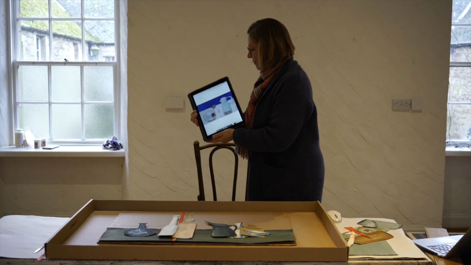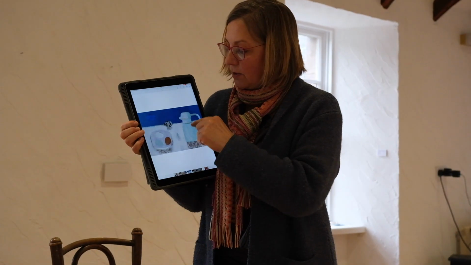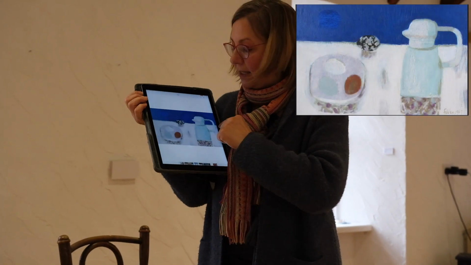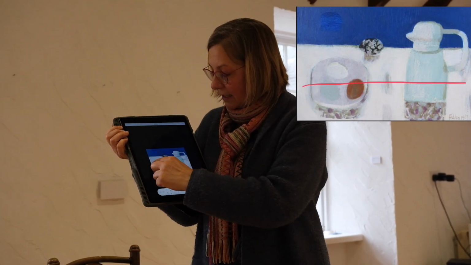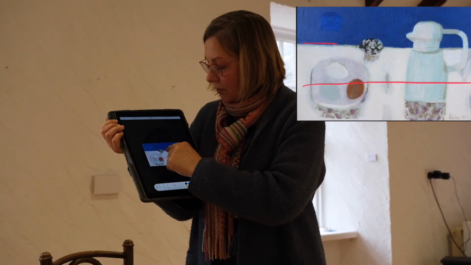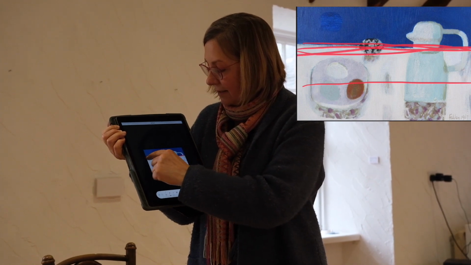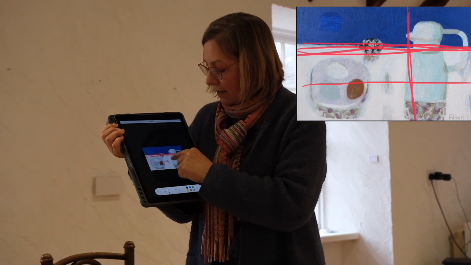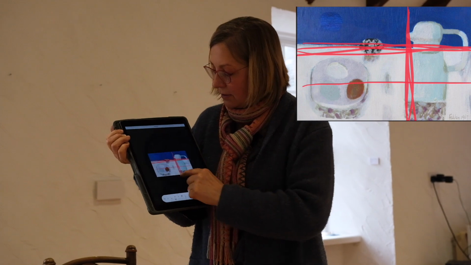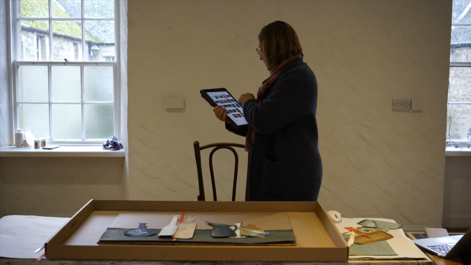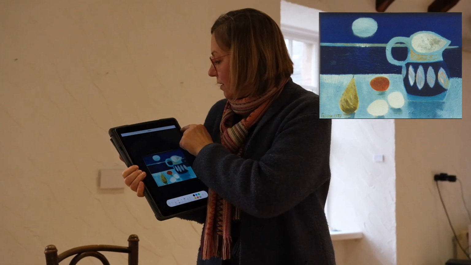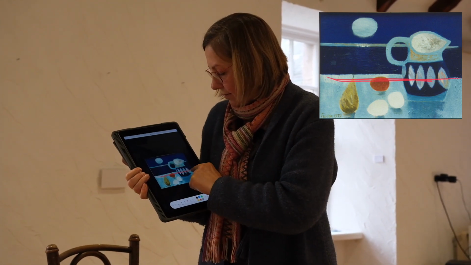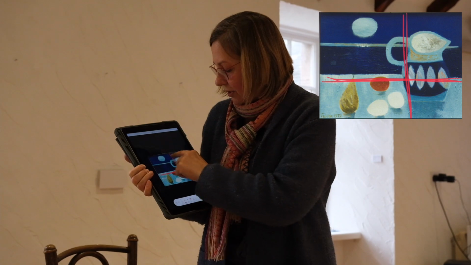Let's have a look at Mary Fedden. So the horizon doesn't have to be the lowest point, it can be higher up. So instead of putting the line through here, she's put her horizon line here, and then the coffee pot on the vertical. Here's another Mary Fedden where she's put the horizon line lower down on this one, but there's still a jug there.